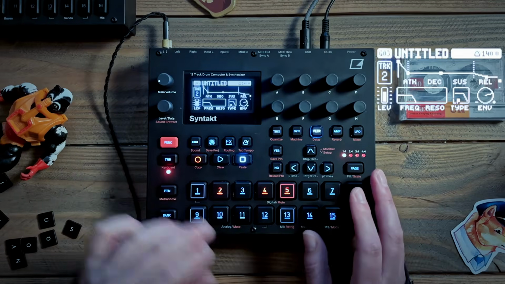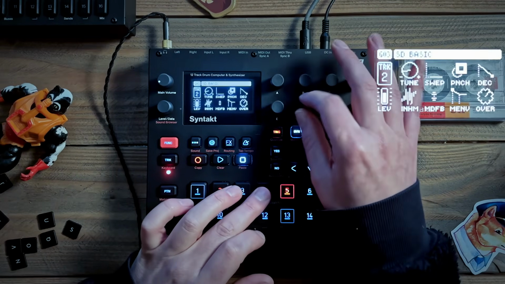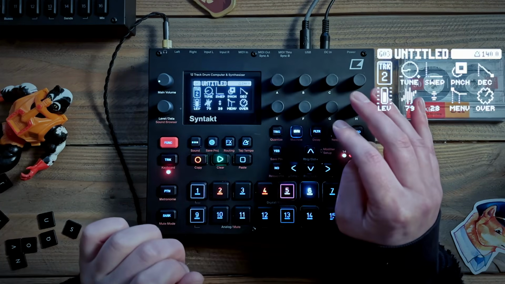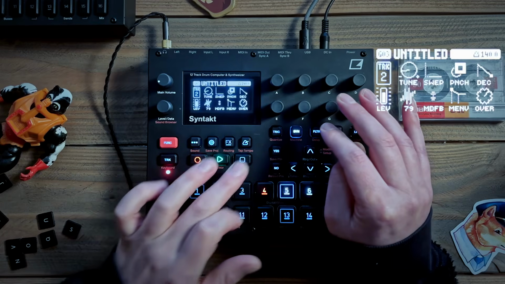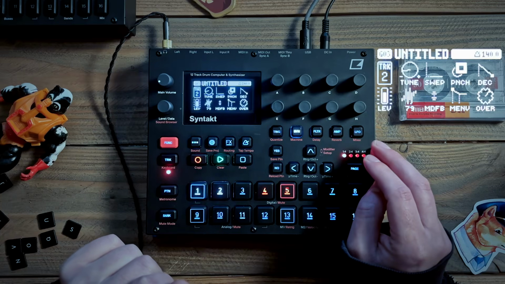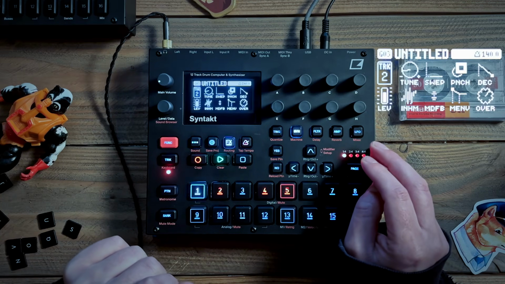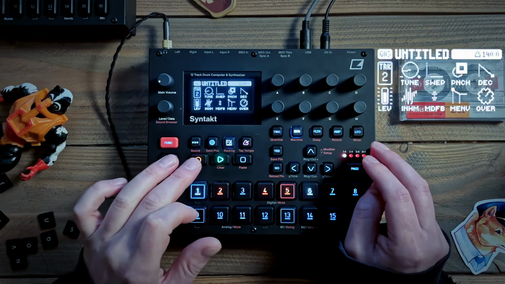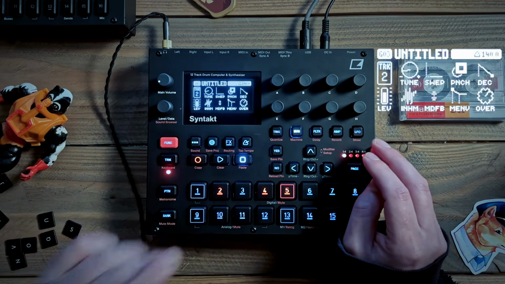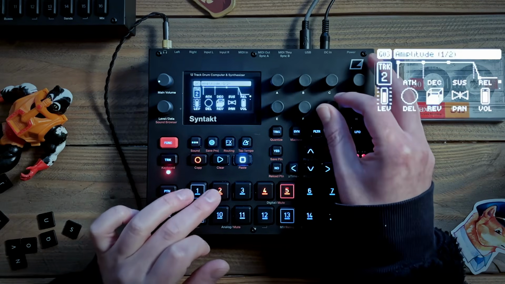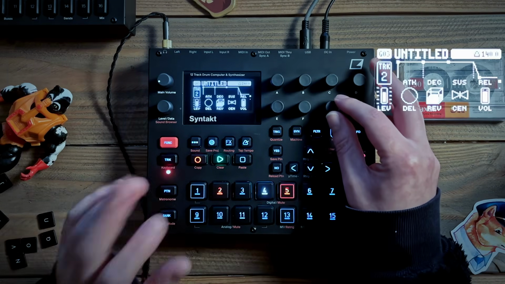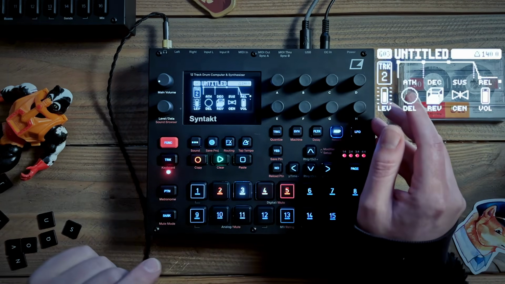Okay, let's also p-lock some inharmonicity and modulation. Okay, that's good. Maybe also do a bit of panning on some steps to give it a bit more space in the stereo field.